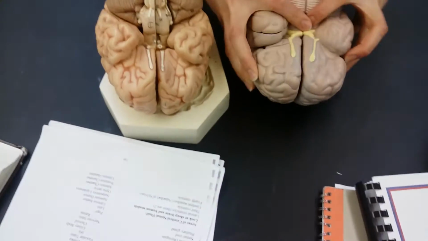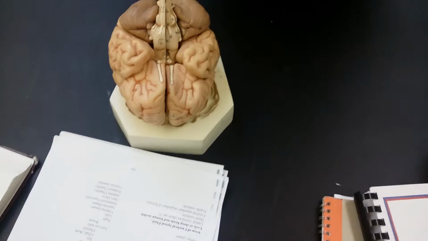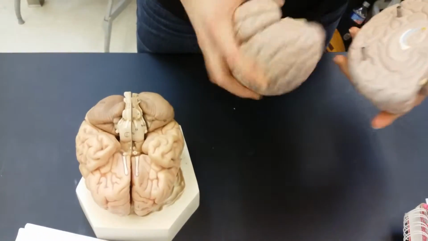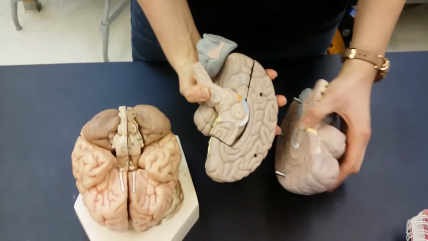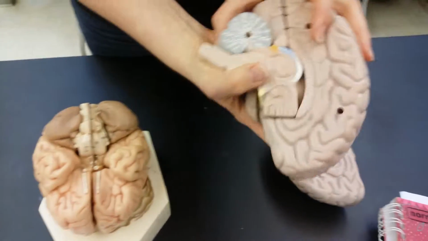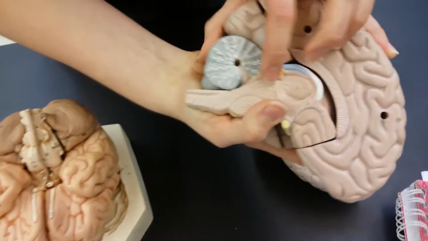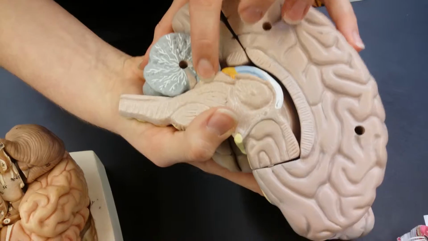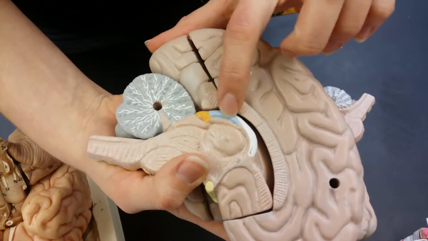Let me see if I can see it in this brain. Let's take it apart. So yeah, you have the corpora quadrigemina right here, and the infundibulum.